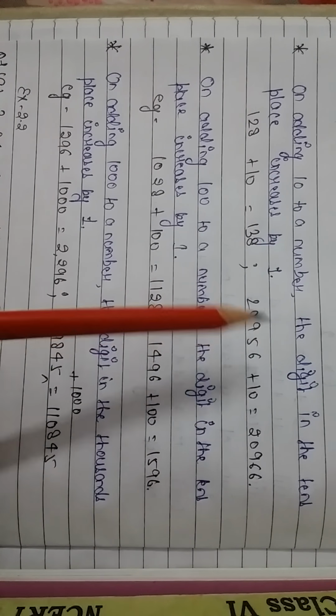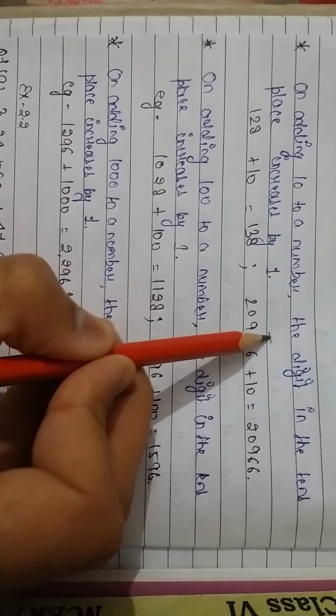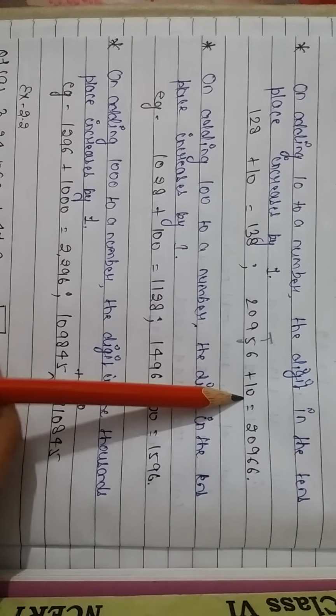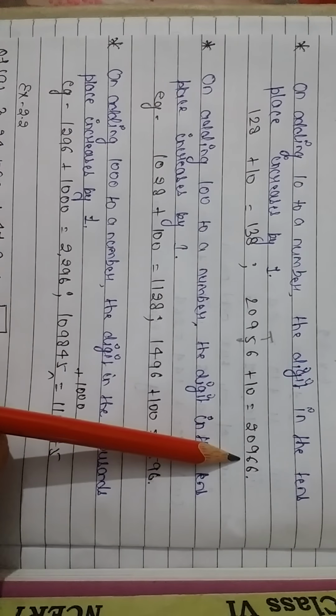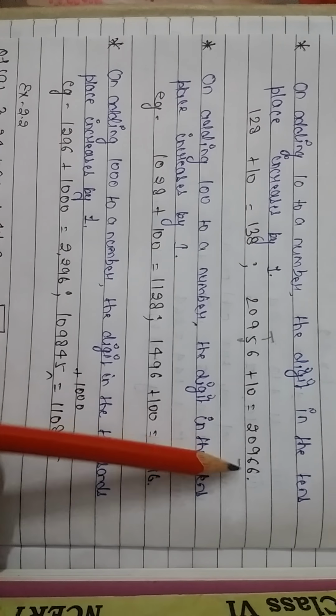Same is the case here. 20956. So here 5 is at your tens place. When 10 has been added at the place of 5, I am getting 6. So when you are adding 10 to a number, its tens place will get increased by 1.